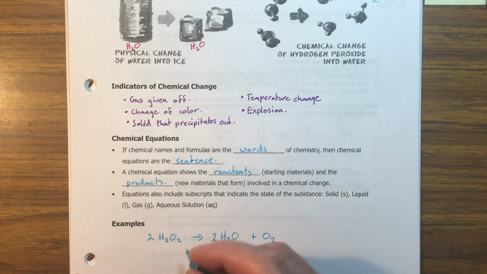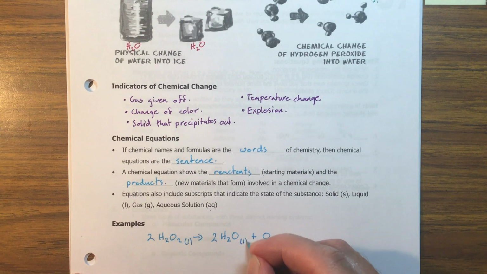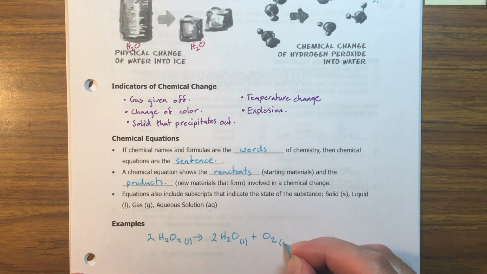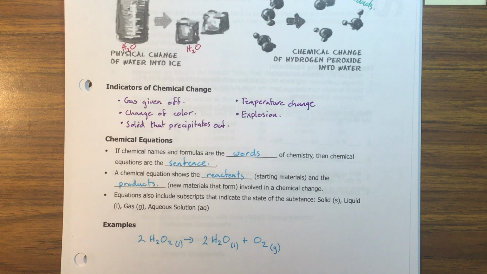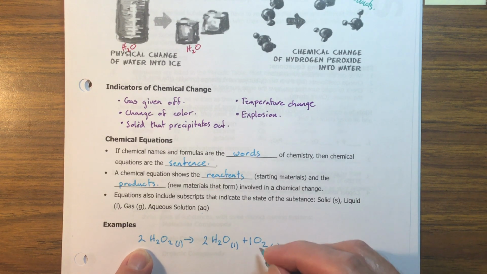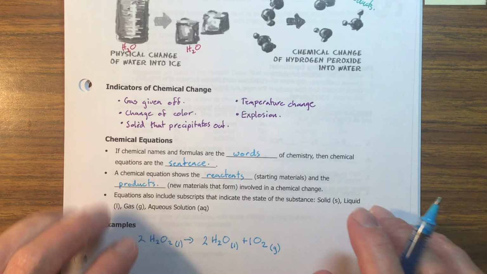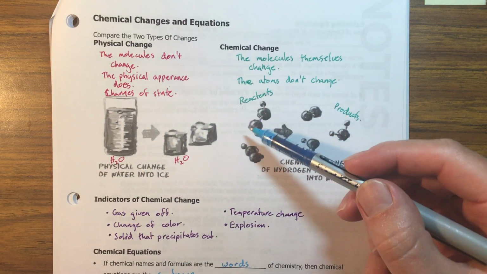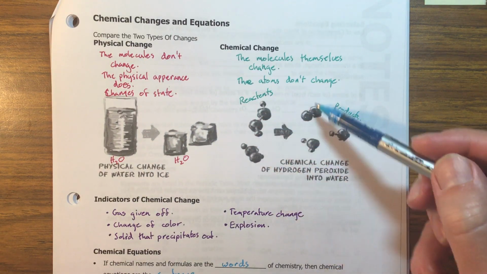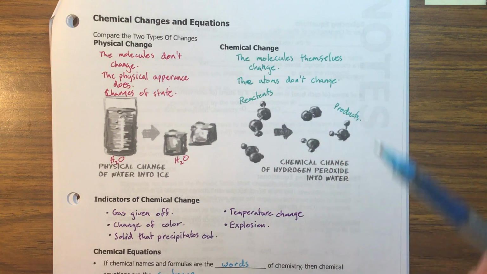And the H2O2 is most likely going to be a liquid. The H2O will be a liquid. And the O2 will be a gas. So that's what these little subscripts mean. This means how many molecules of each there are. There's one O2, two H2Os, two H2O2s. If you look over here, we've got two H2O2s, two H2Os, and one O2.